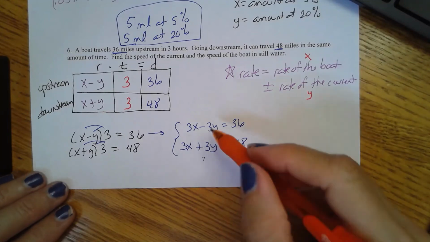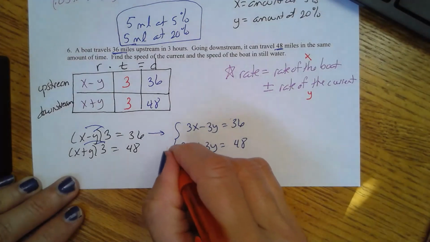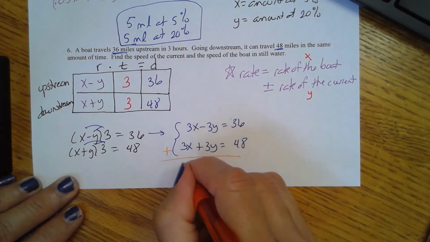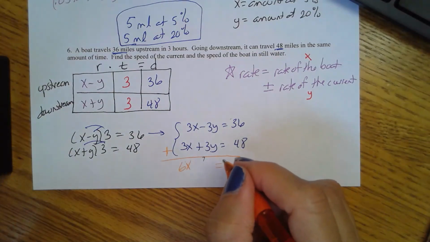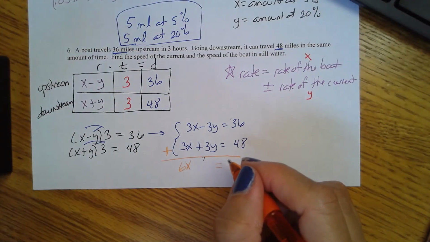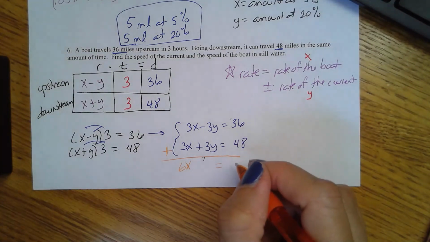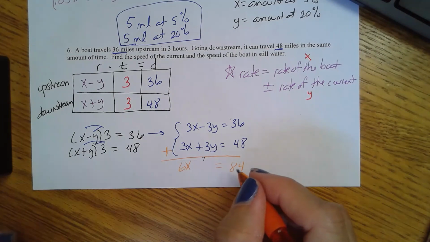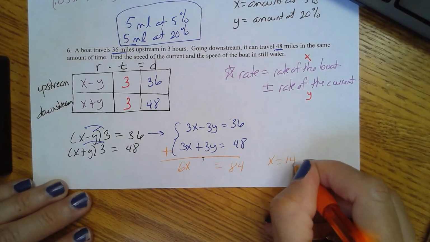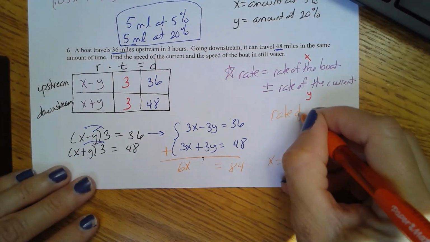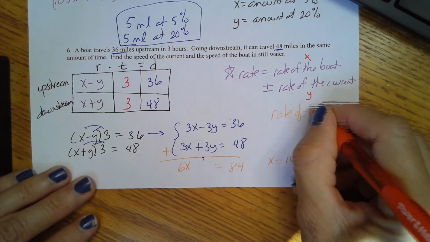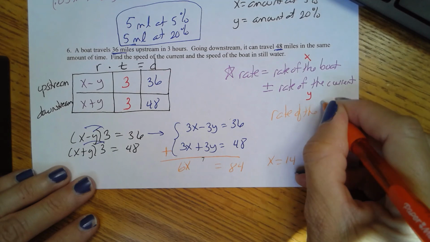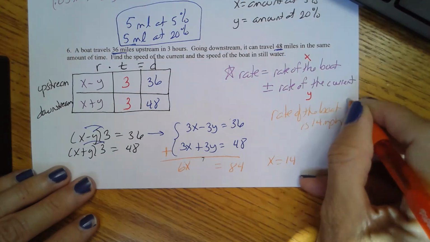So personally, I see that the y's already cancel. I'll go ahead and add. So I get 6x, the y's go away, and 48 plus 36 is going to be 84. And then all I got to do is divide by 6, and that means x is going to equal 14. So what does that mean? That the boat is 14 miles per hour.